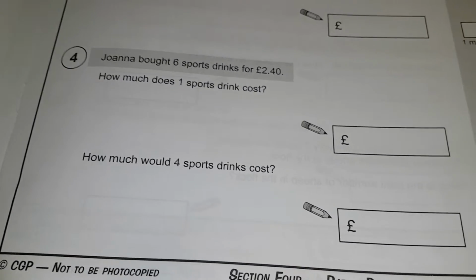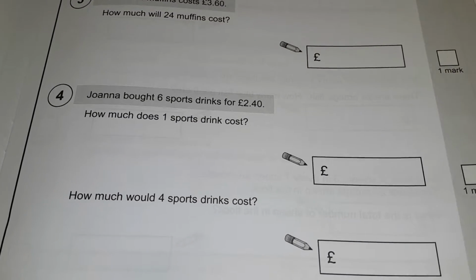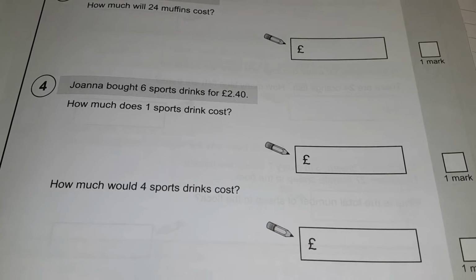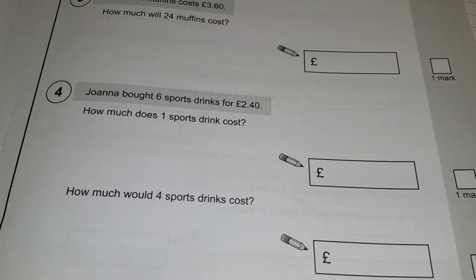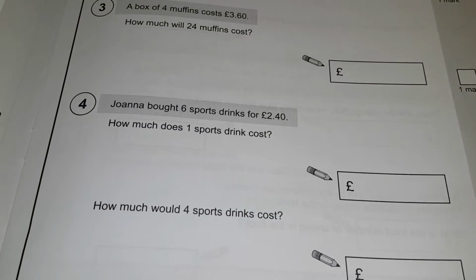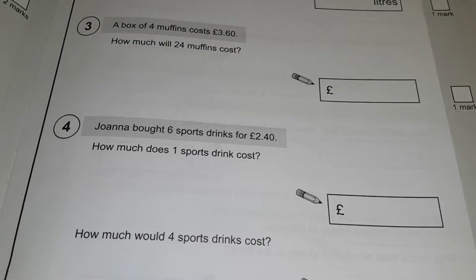Number 4, there are 2 parts for number 4. Joanna bought 6 sports drinks for £2.40. How much does 1 sports drink cost? How much would 4 sports drinks cost? If you want to make sure you've done all of the questions, we're now going to mark them together.